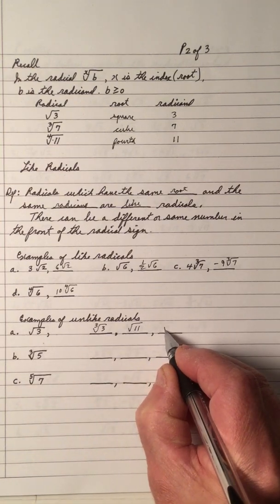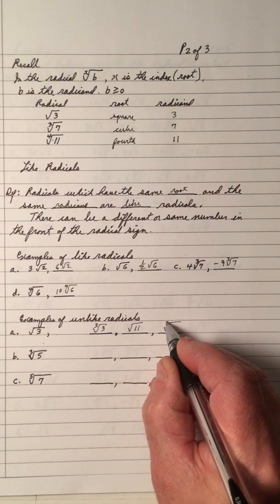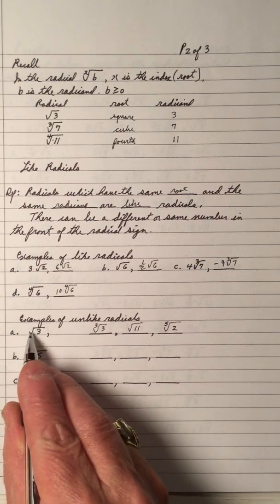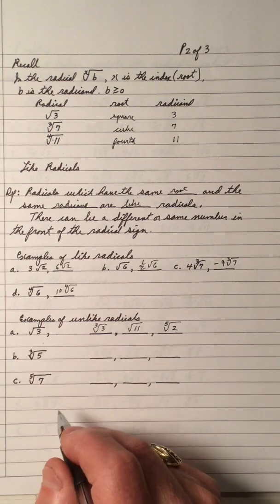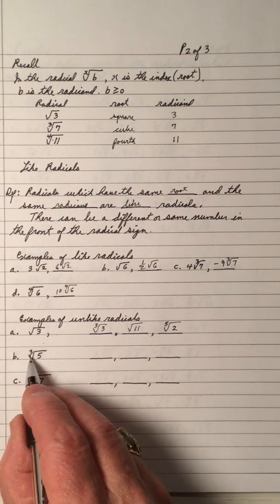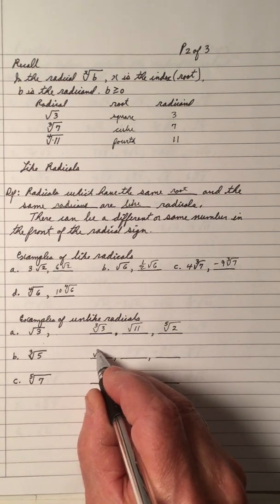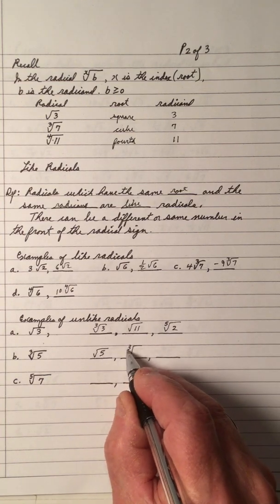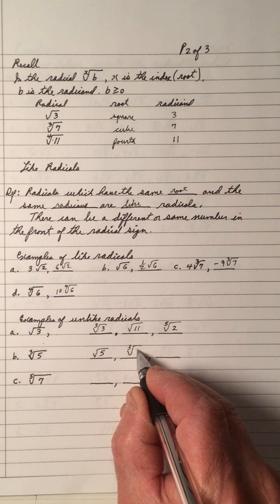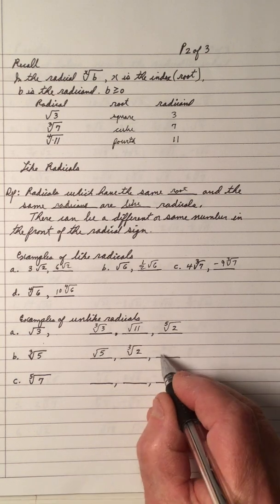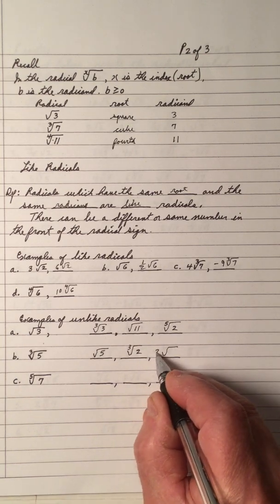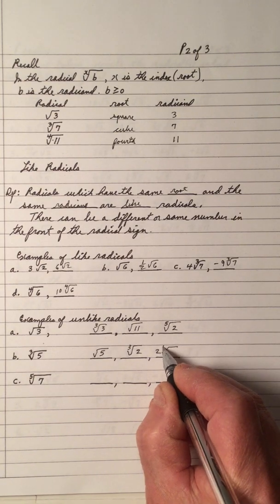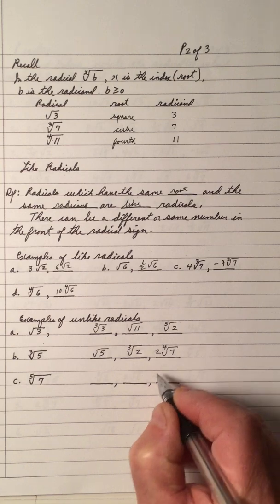Or we could have the fifth root of 2. Again, you have to have the square root of 3 to be the same radical. And unlike the cube root of 5, we could have the square root of 5. We could have a cube root, but a different number, say cube root of 2. Or we could have 2 in front and say the fourth root of 7.